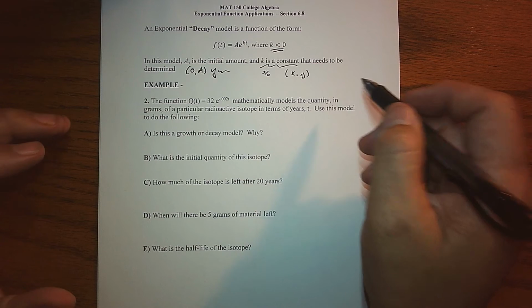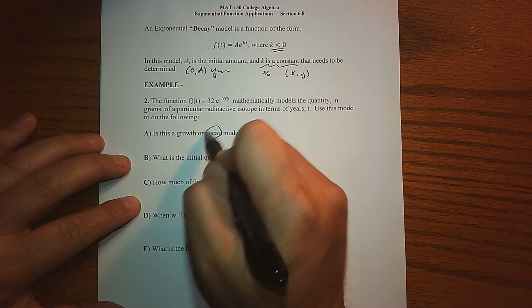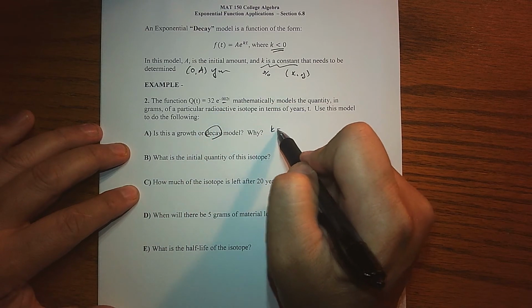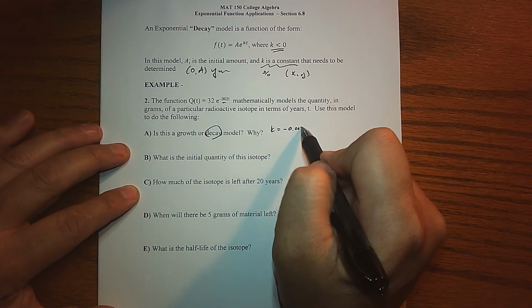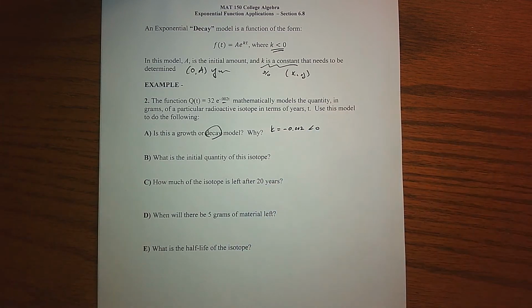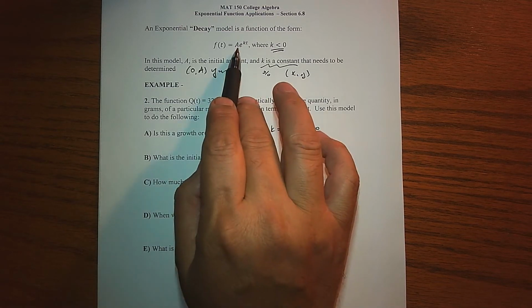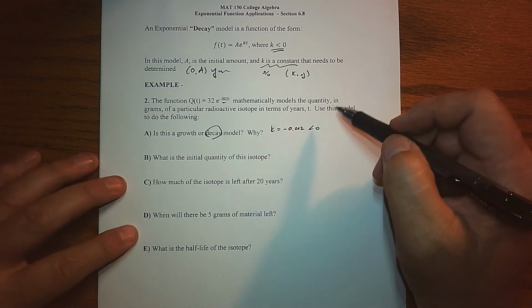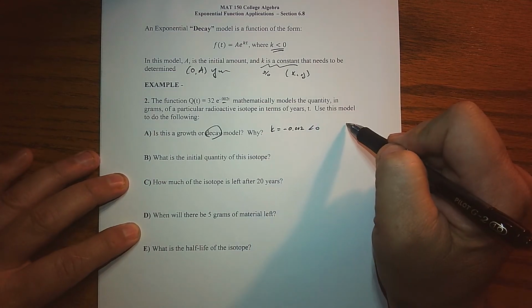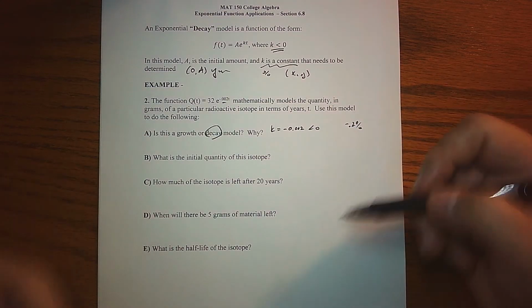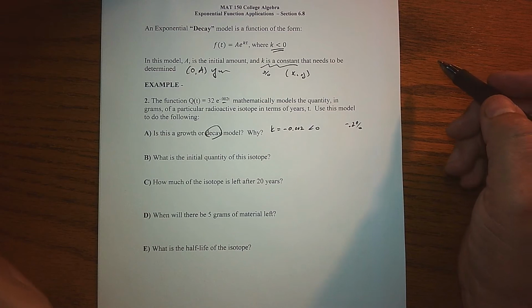So again, is this a growth or decay model? It's decay. Because we're talking about decay, but the real reason is there's your k value right there. K is negative 0.002, and it's less than 0. So that's a classic situation where we have a decay model, especially since e, our base, is greater than 1. So it is decay. As a matter of fact, if you wanted to work percent-wise, we're going at 0.2%, which is how much of this radioactive isotope is moving away.